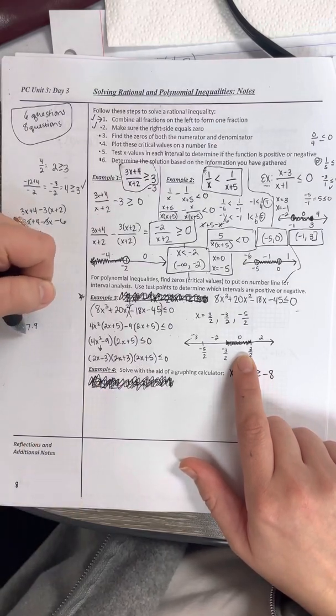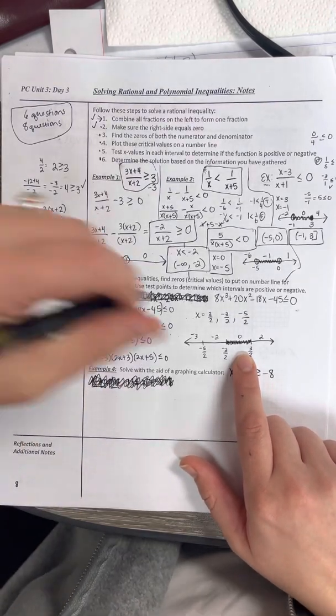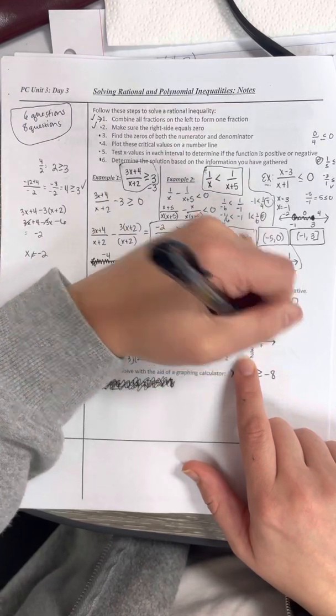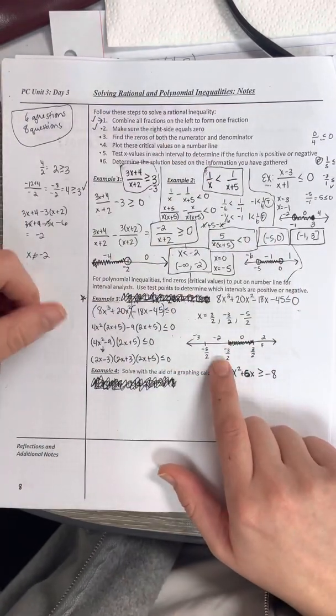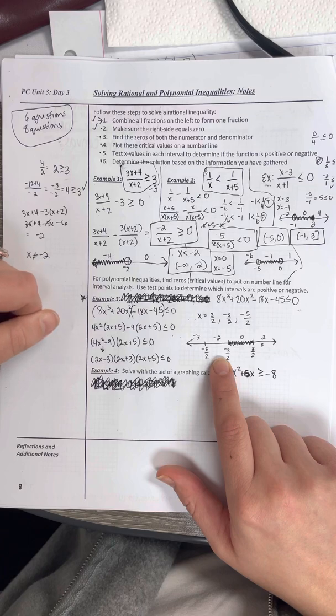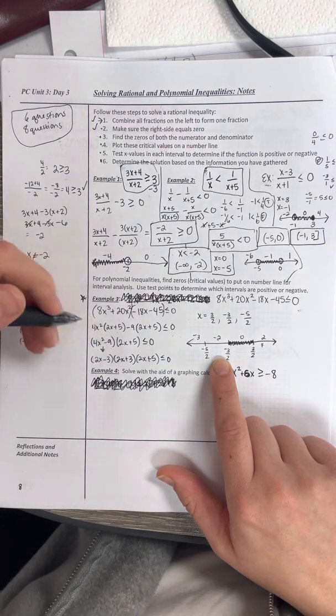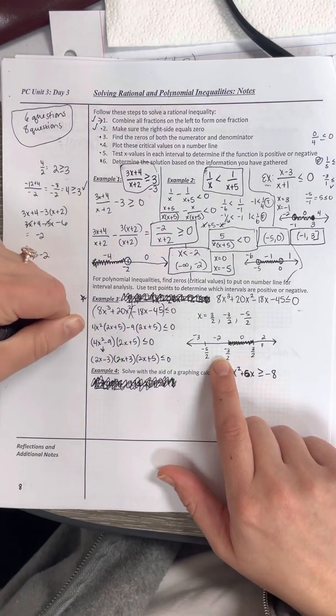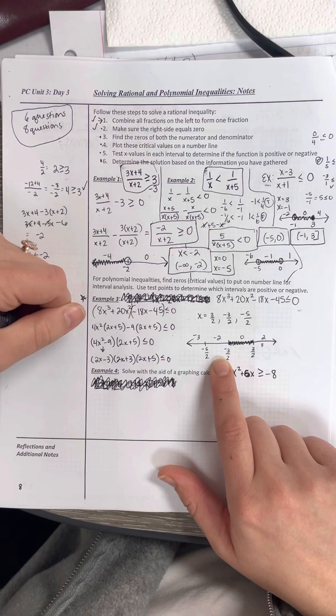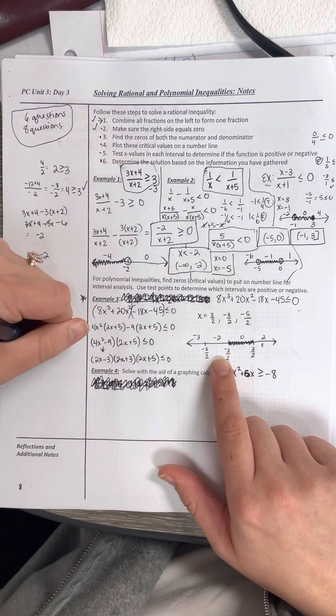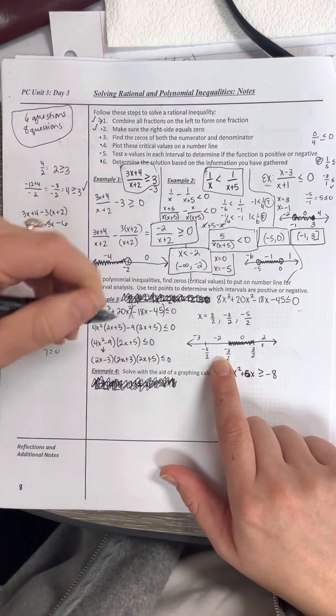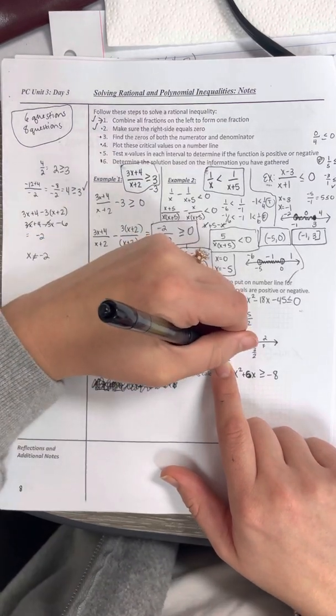We'd get 63 is less than or equal to 0, and that's false. If I use negative 2, I'd get negative 7, negative 1, 1. So I would end up with 7, which is less than or equal to 0. That's false. So this one doesn't work here.